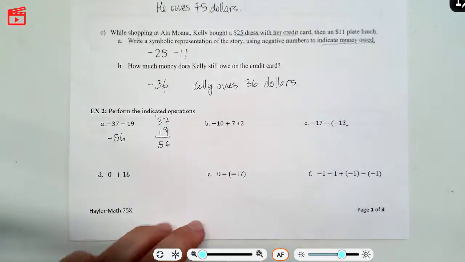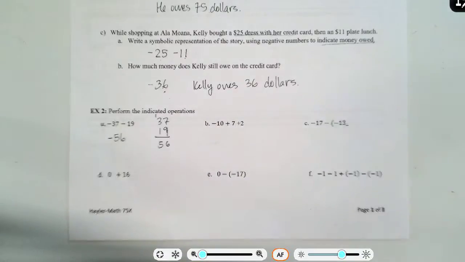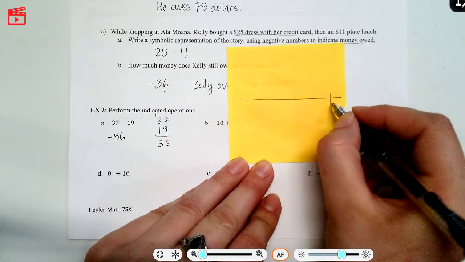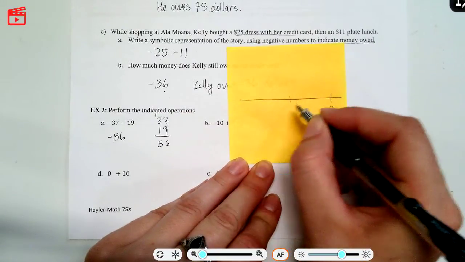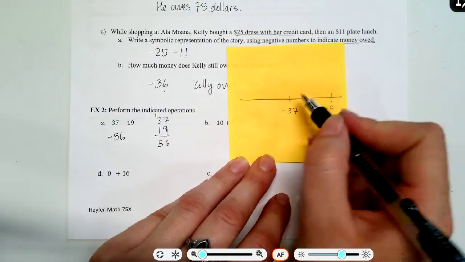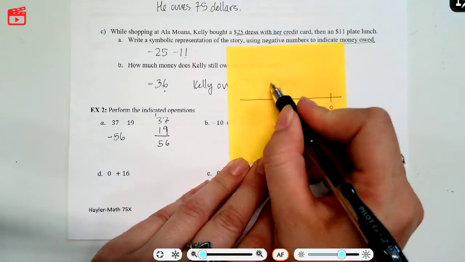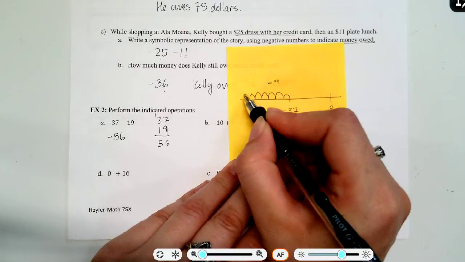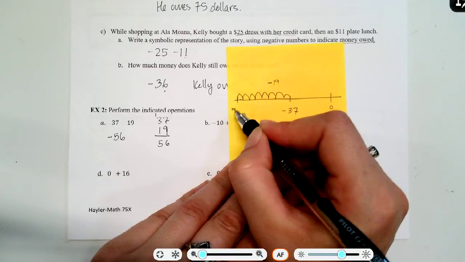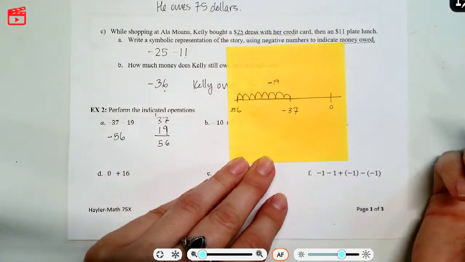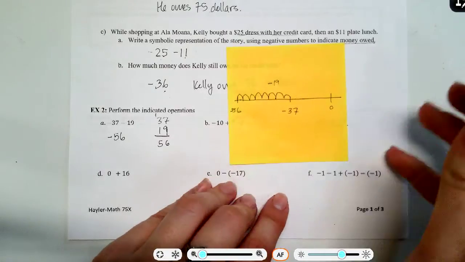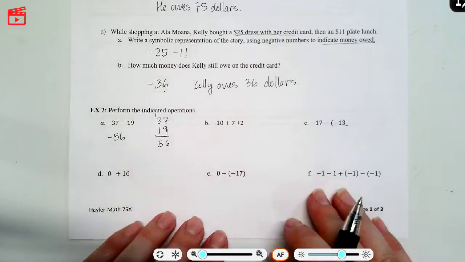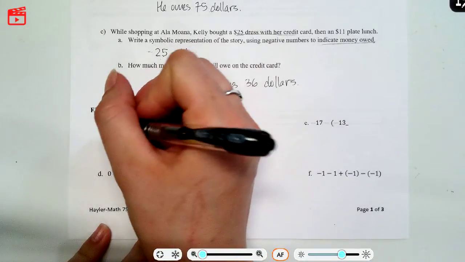Some students like to think of it on a number line, if you wanted to. If we had a number line, for example, here is 0, and here is negative 37, and we're going to go back 19 more spaces because it's negative. And you could count back 19 spaces until you get to negative 56. Okay, so different ways to look at it. You can look at it in terms of money. You can look at it in terms of the number line. I tend to use the example of money.